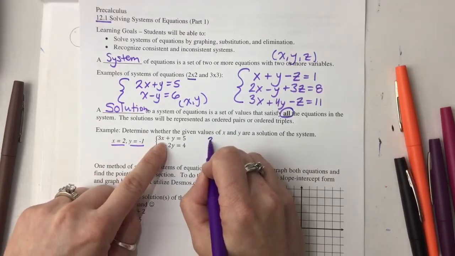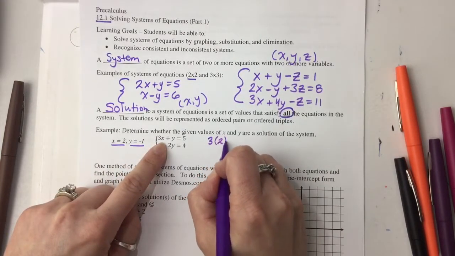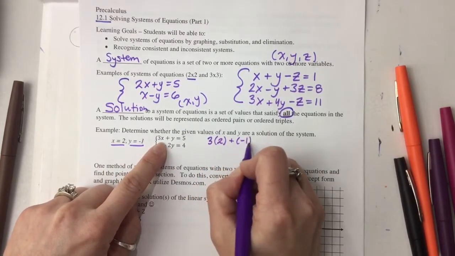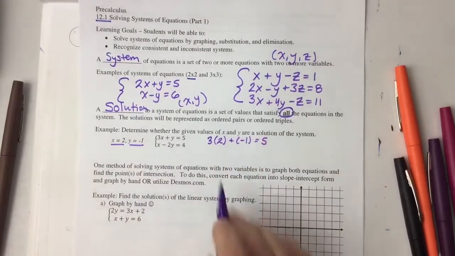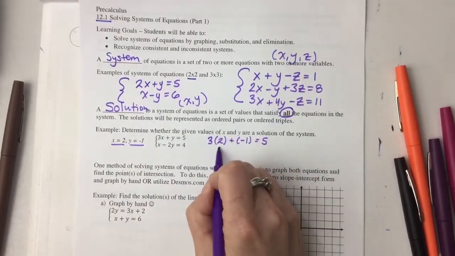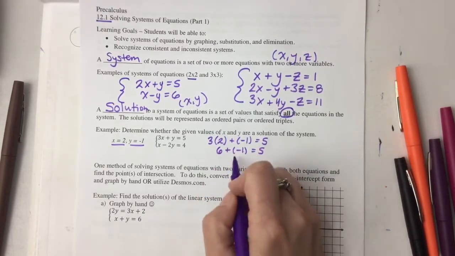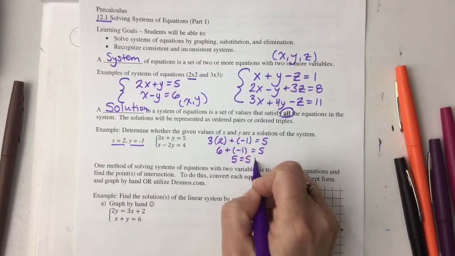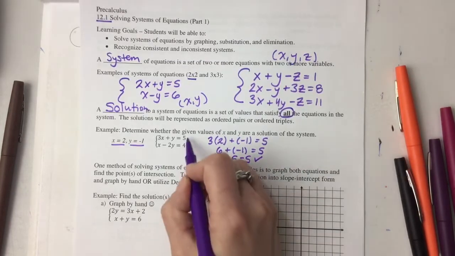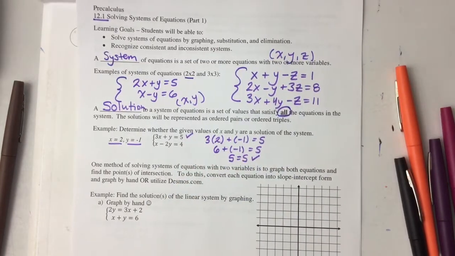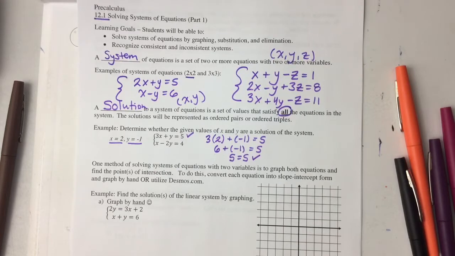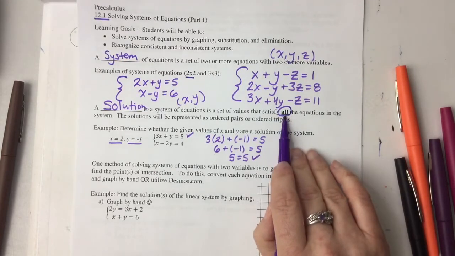So if I go to the top, 3 times x, x is a 2, plus y is a negative 1, it has to equal 5. Well, 3 times 2 is 6, plus a negative 1. 6 plus a negative 1 is 5. 5 equals 5, so it checks. Okay, so the top equation checks. That's not enough yet to say, hey, it's a solution, because you have to check all of the equations.